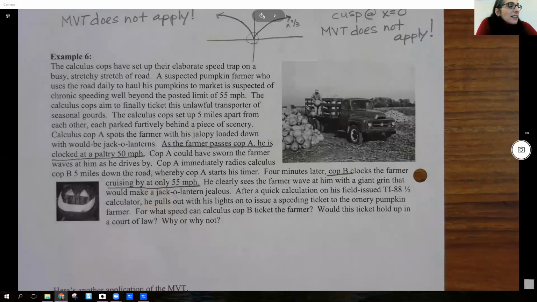After a quick calculation on his field-issued TI 88.5 calculator, he pulls out with his lights on to issue a speeding ticket to the ornery pumpkin farmer. For what speed can calculus cop B ticket the farmer? Would this ticket hold up in a court of law? Why or why not?